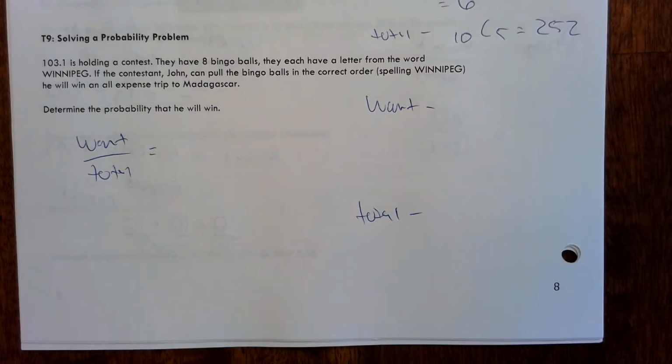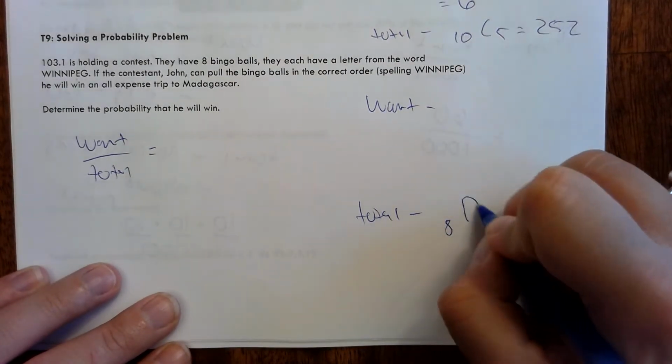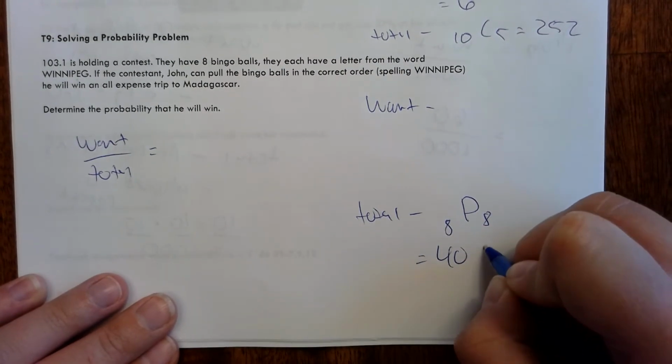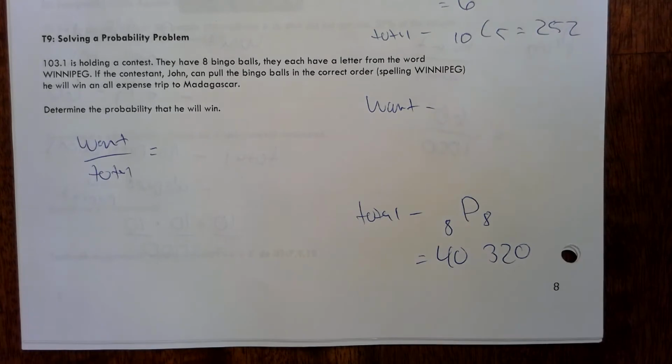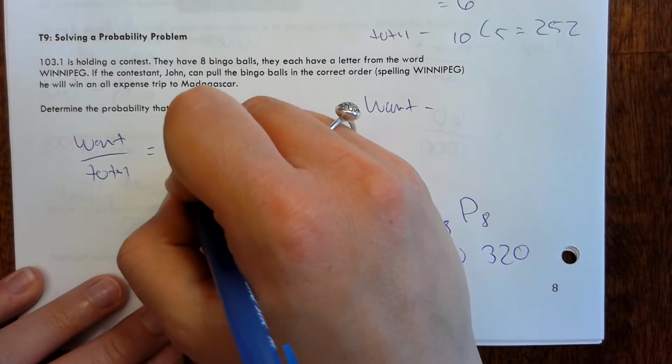Now, does order matter in this question? If I spell Winnipeg a different way, like I put the P first instead of a W first, is that going to be a different word? Yeah. So I would say order matters here. I have 8 things. I'm going to pick 8 of them. There are 40,320 ways to pick these balls out of a hat.